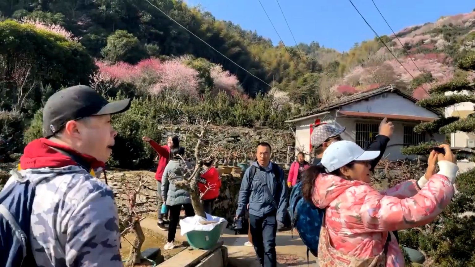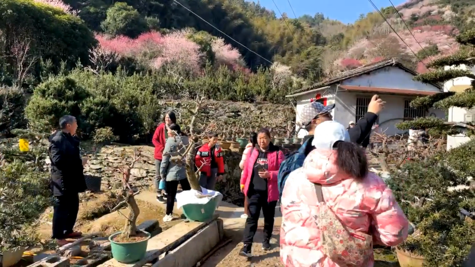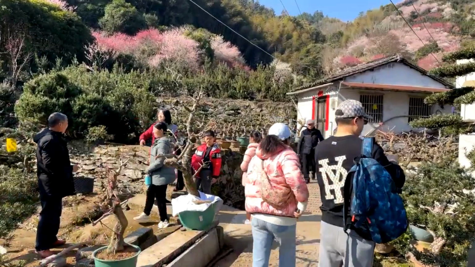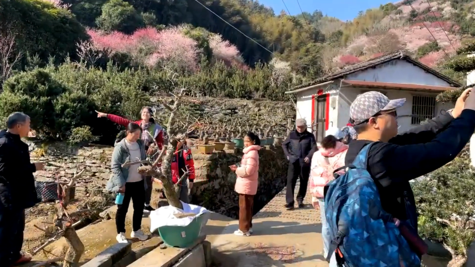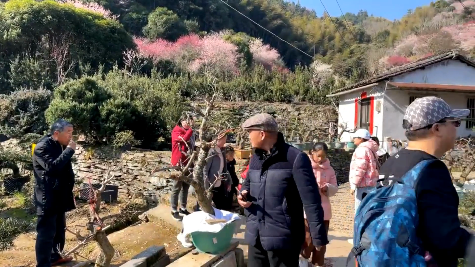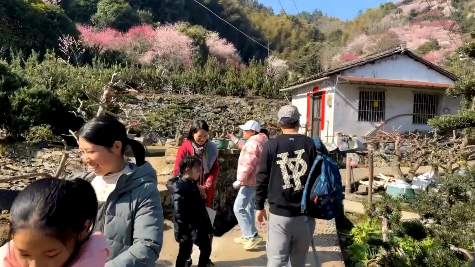Because this village doesn't have a direct relation with the water in terms of its name. Actually, it is because the entire village, if you look from above, looks like a whole fish.